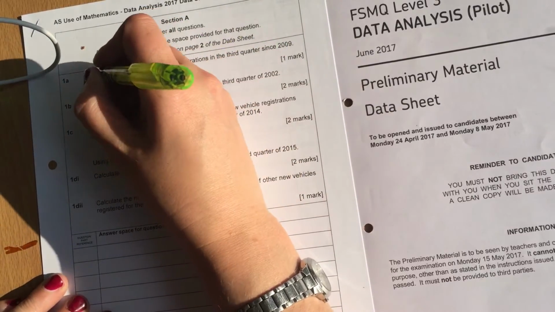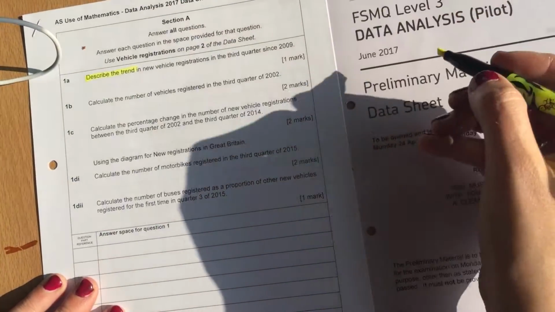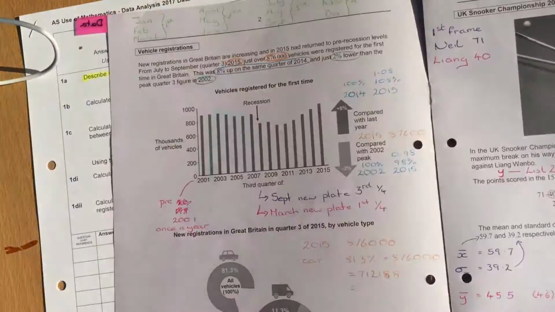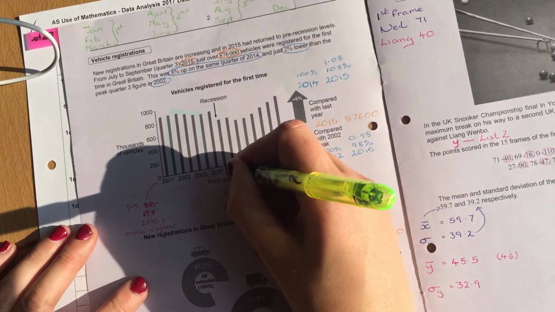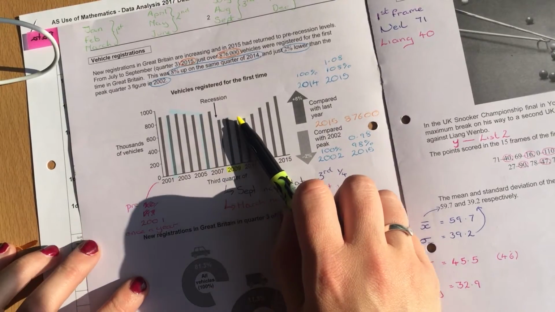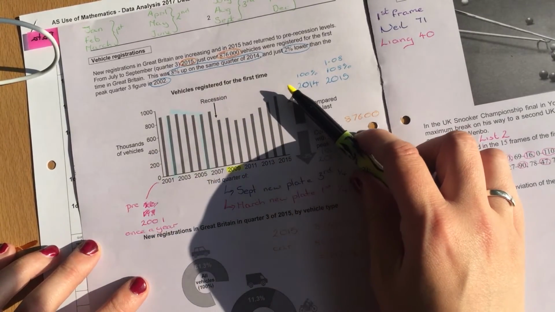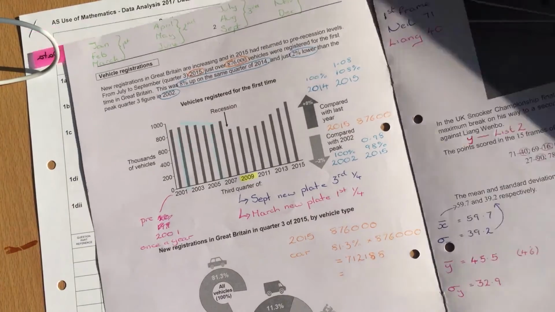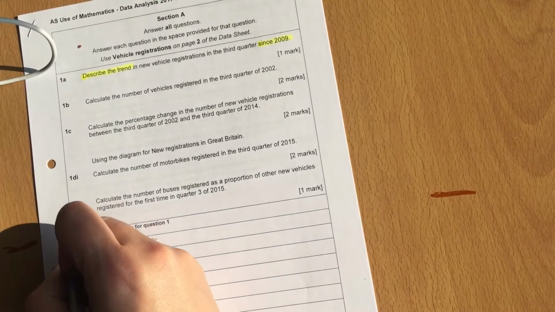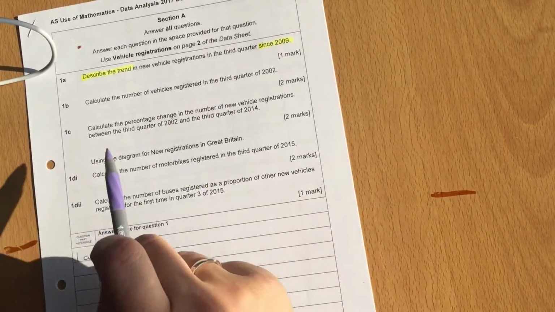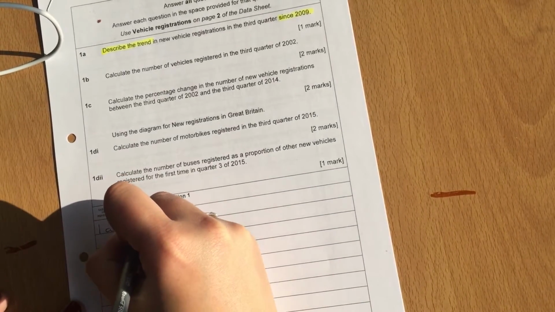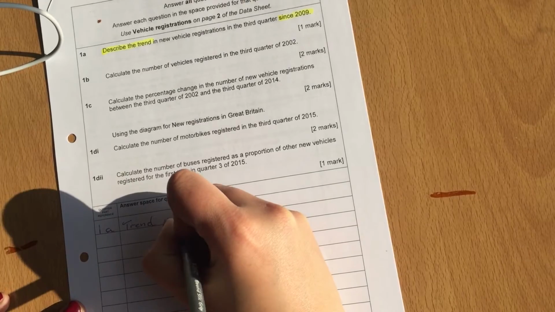So we're first asked to describe the trend, and we want it since 2009. So looking at this, we've got 2009. From 2009 it drops a little bit, but on the whole is increasing. So describing the trend is increasing.